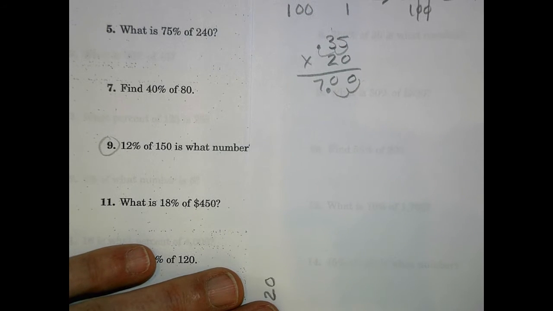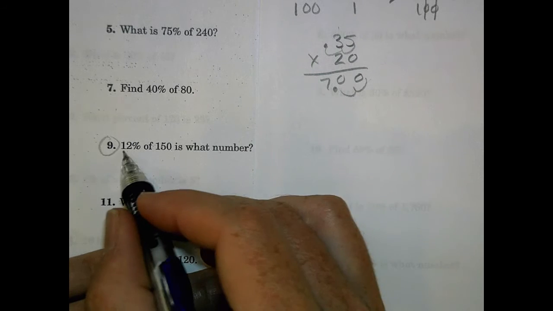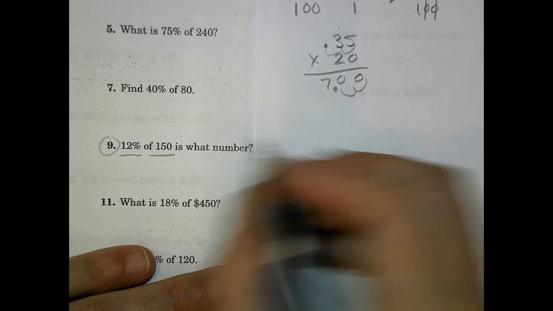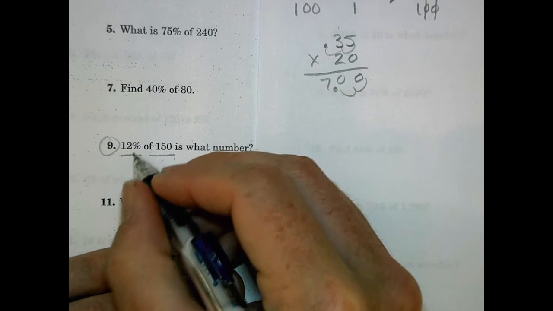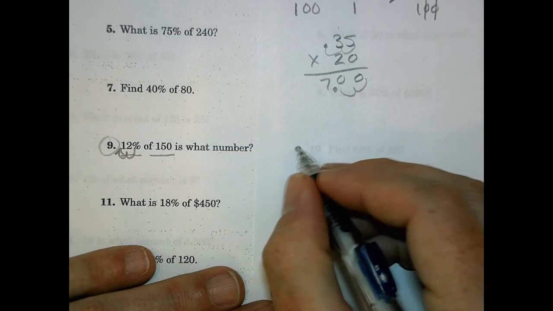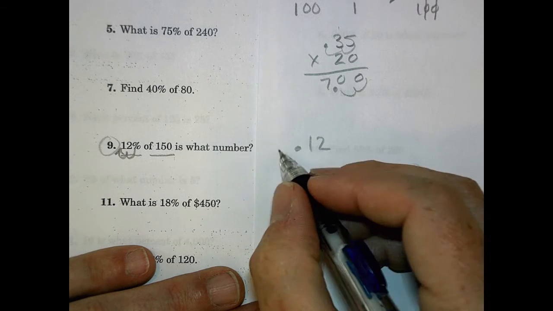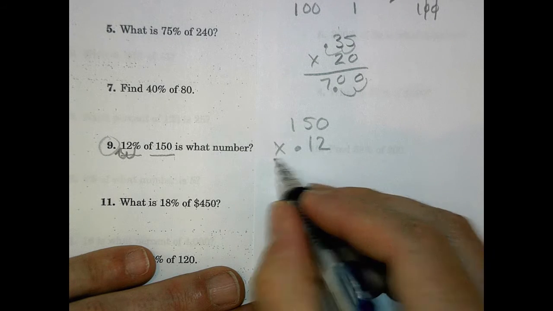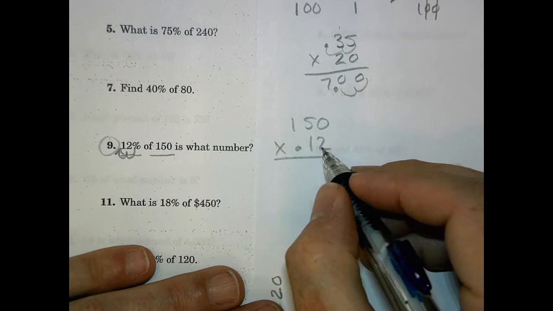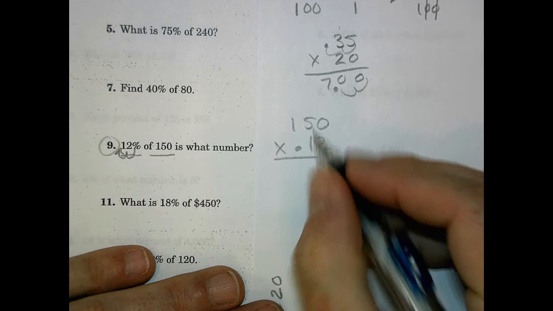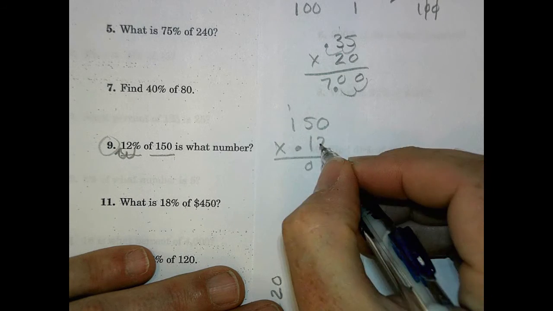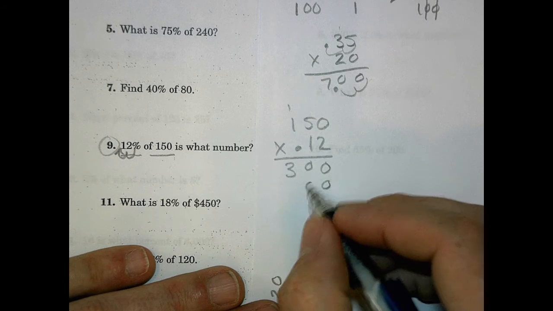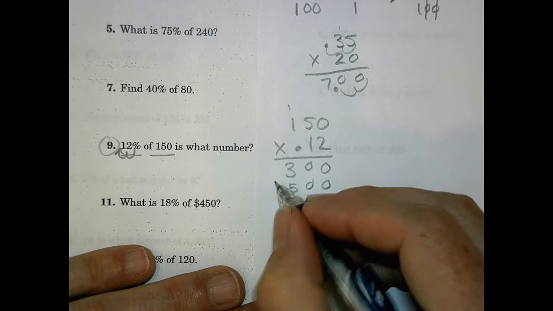Looking at number 9. Number 9 is 12% of 150. Depends on how you want to do it. If I did it with a decimal, I'm going to turn 12%, hopping back 2 spaces, into 0.12. I'm going to multiply that by 150. Because 150 is a 3-digit number, I'll put it on top and go something like that. 2 times 0 is 0. 2 times 5 is 10. 2 times 1 is 2 plus 1 is 3. Space holder. And then we have 0, 5, and 1.